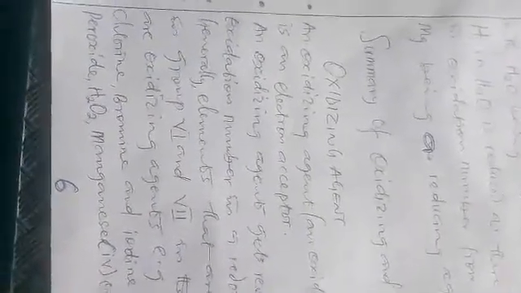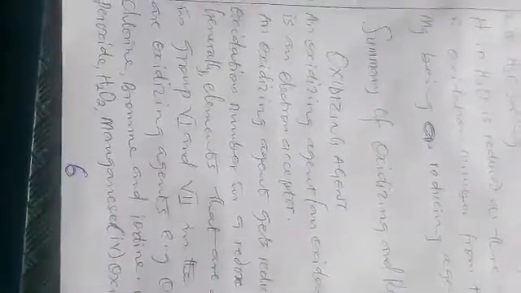Oxidizing agent. An oxidizing agent, that is an oxidant or oxidizer, is an electron acceptor. That means they must be non-metals, since they are electron acceptors. Number 2, an oxidizing agent gets reduced to a lower oxidation number in a redox reaction.